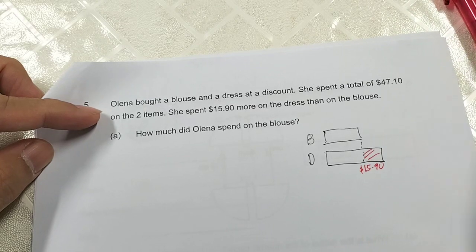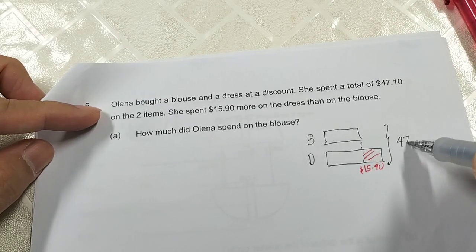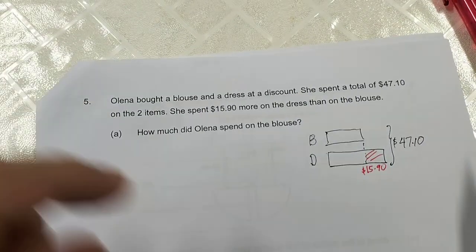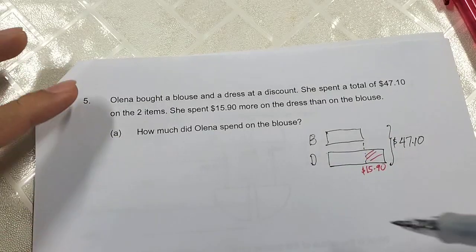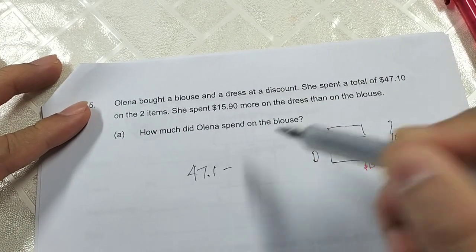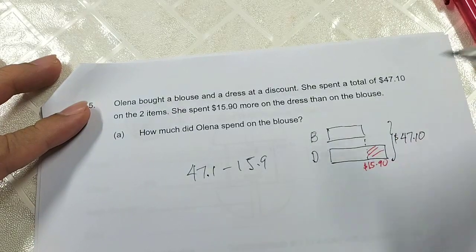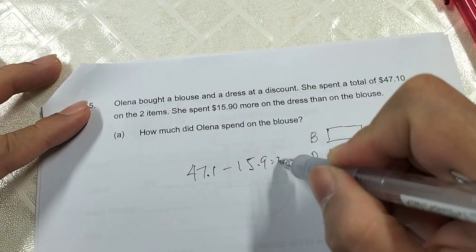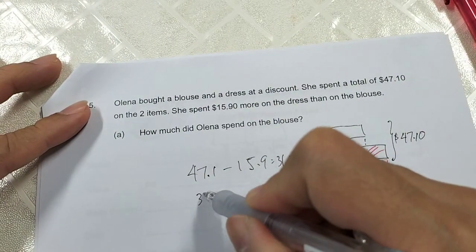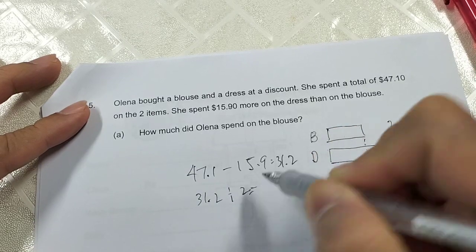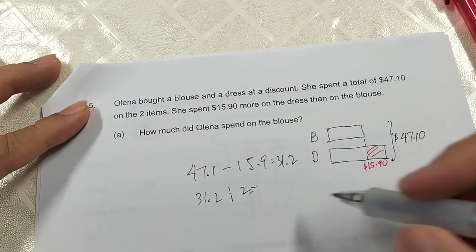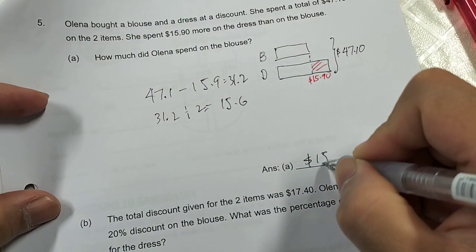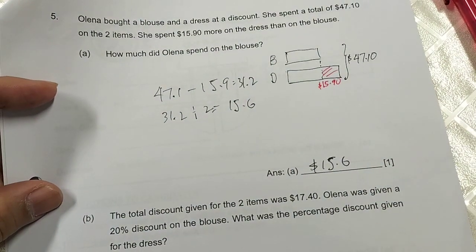And the total amount spent on the two items is $47.10. So to find out the amount spent on the blouse, I first take away the extra part here, and divide by 2. So 47.1 minus 15.9. I will have 31.2. Then 31.2 divided by 2. I'll have 15.6. So the answer here will be 15.6. Now if you write this, you will lose the answer mark.